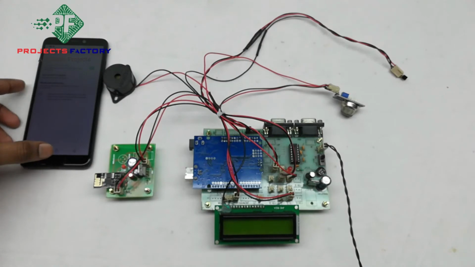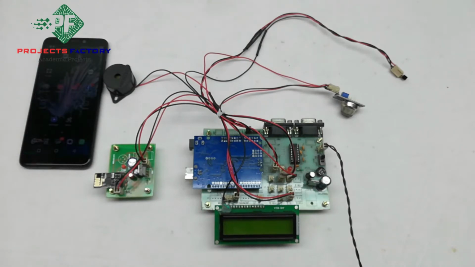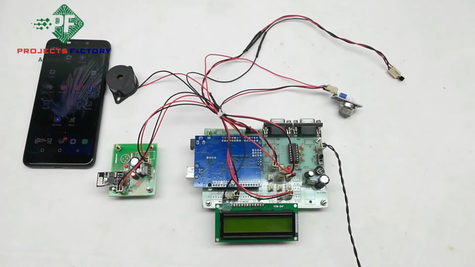Now we can log in to the server application at this URL. Here the URL is projectfactory-server.in, using username and password. Username is IoT22 and password is IoT22. We can name it this way according to our requirement. This URL we can open in our mobile or laptop.